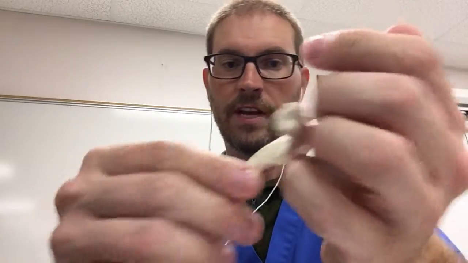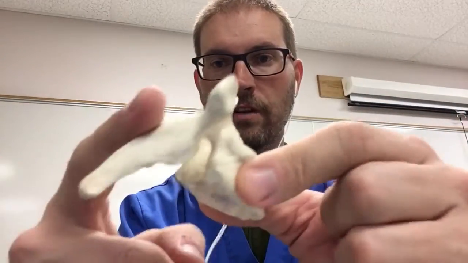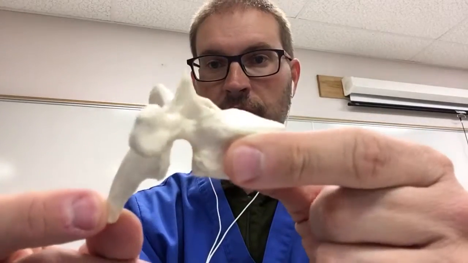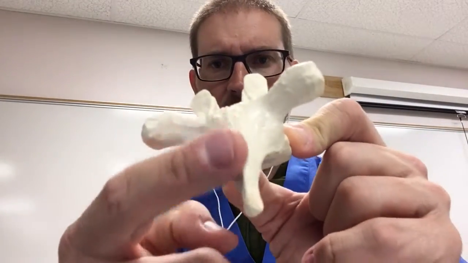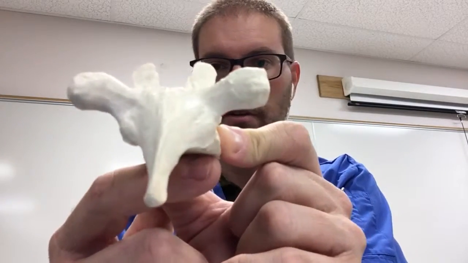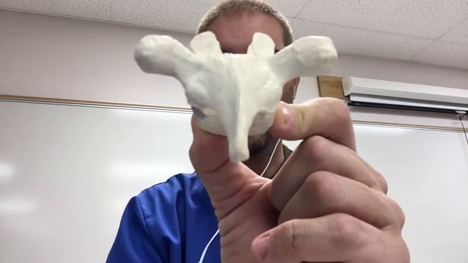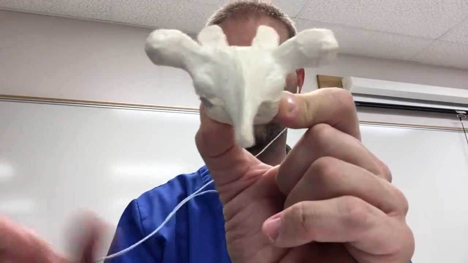Now, when we contrast that to, say, a thoracic vertebrae, you're generally going to have a longer spinous process, and it will have kind of an elephant, or some people say a giraffe-like appearance when you look at it. So elephant or giraffe-like versus kind of a moose-like appearance.